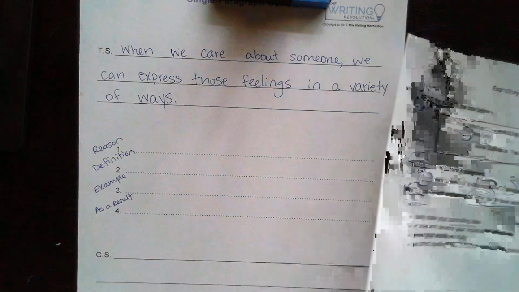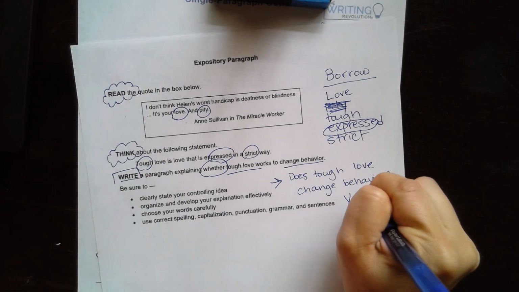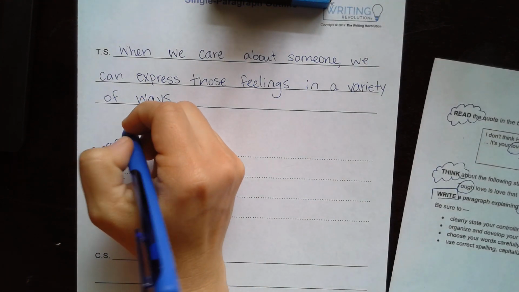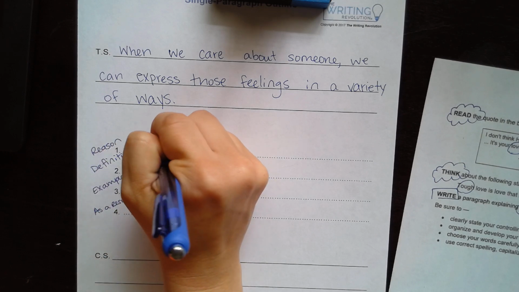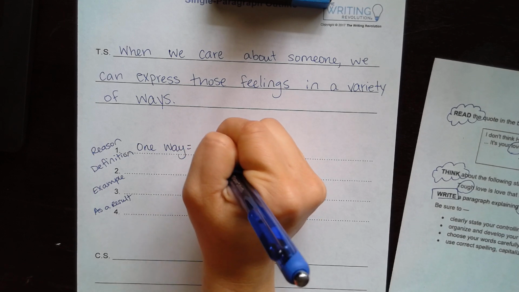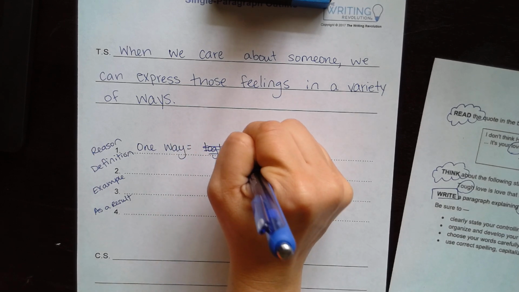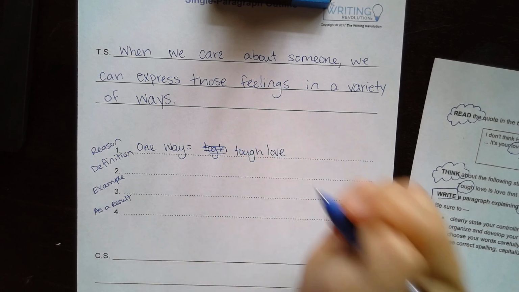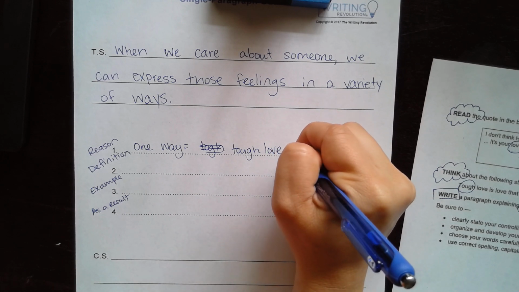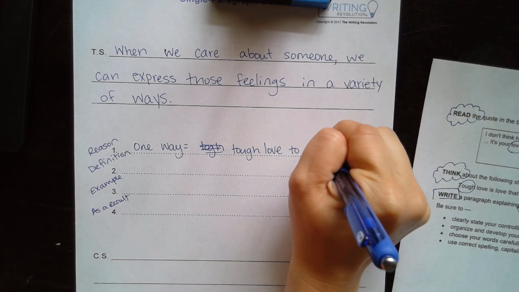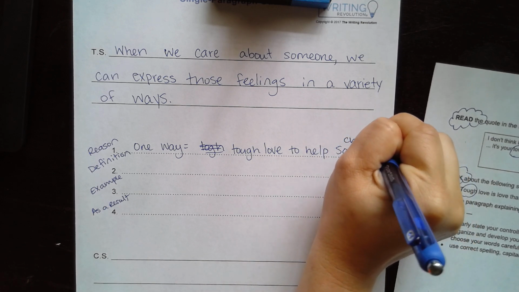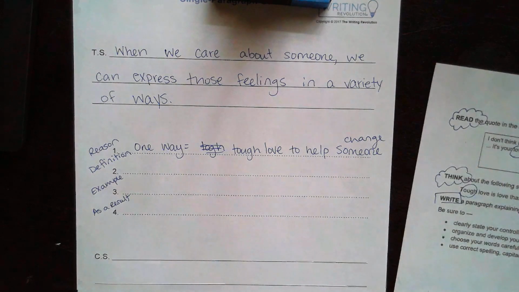Yes, right? Now we need to give that reason. And I think that yes, tough love can change someone's behavior. So we could say one way equals tough. Oops, I misspelled tough. Let's fix that. Tough love. One way equals tough love to help someone change. Now I'm trying to think of an example where someone used tough love.